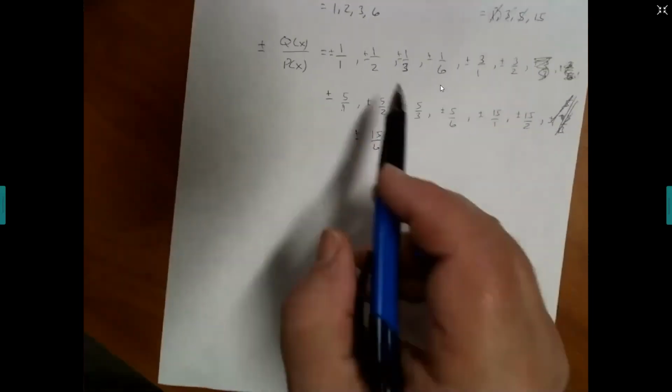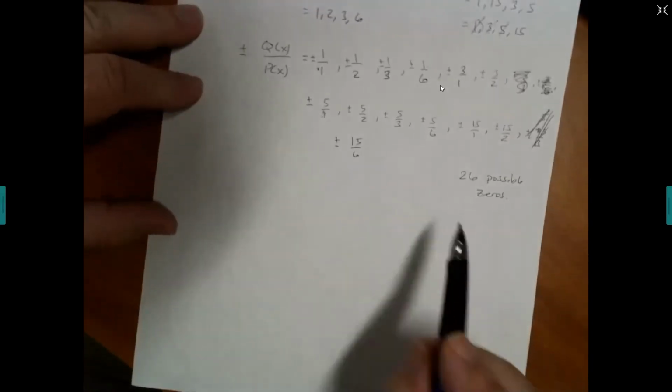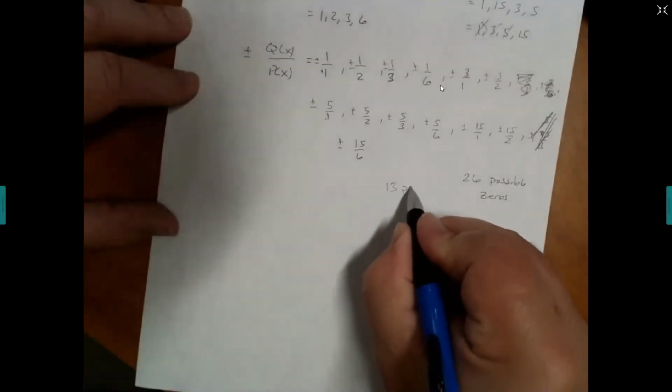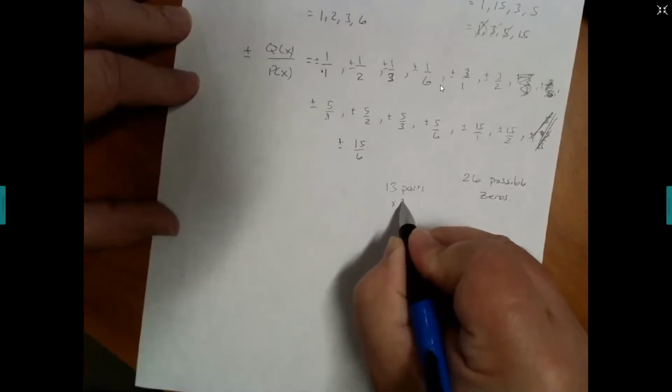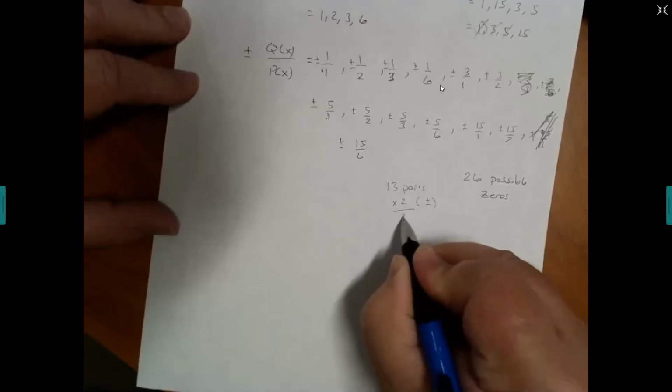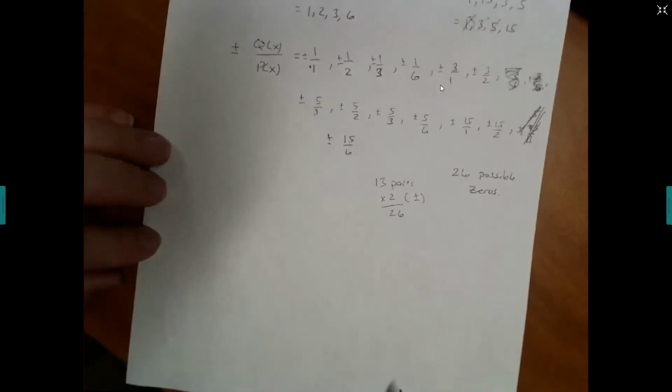So 1, 2, 3, 4, 5, 6, 7, 8, 9, 10, 11, 12, 13. We have 26 possible zeros, because we have 13 numbers and they're plus or minus each. So 13 pairs times 2 because of the plus or minus equals 26 possible answers. We've now taken an infinite number of possibilities and broken it down to 26 possibilities.